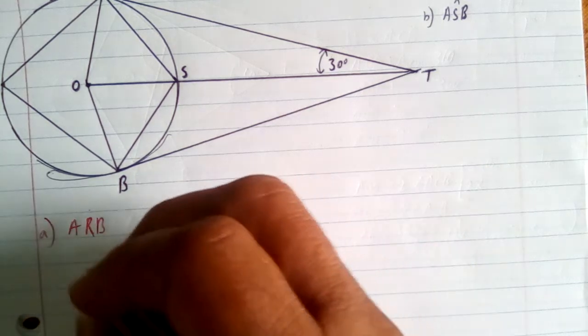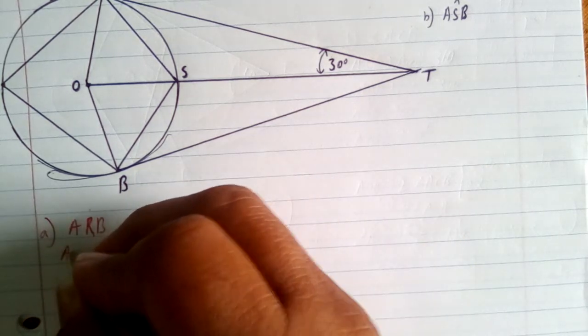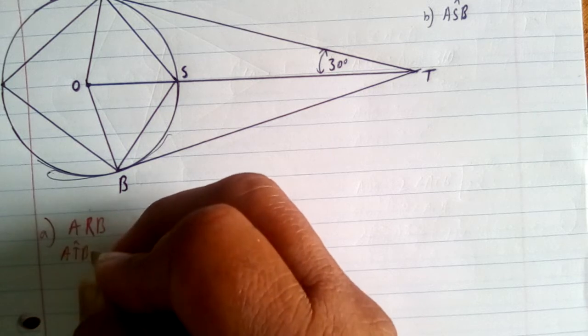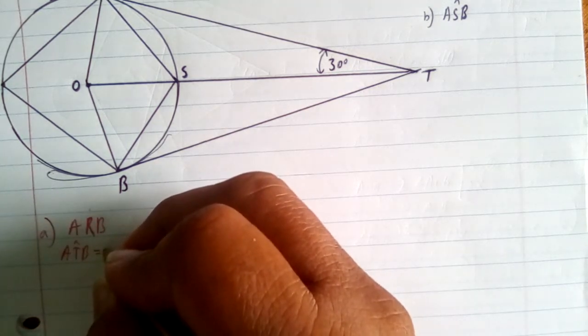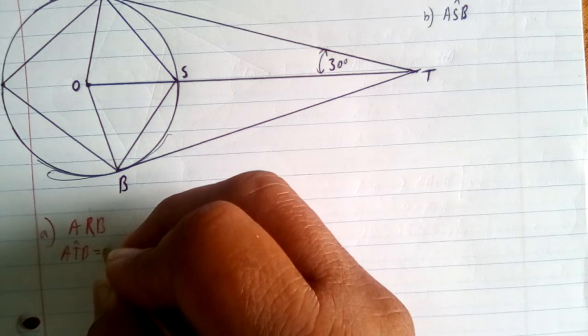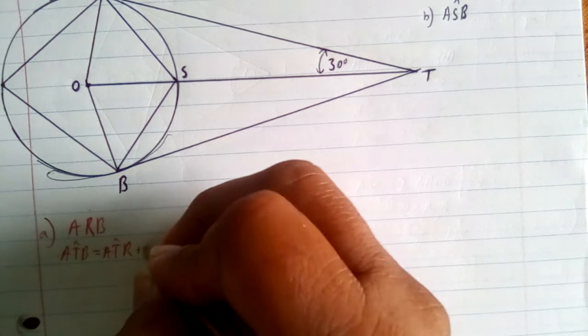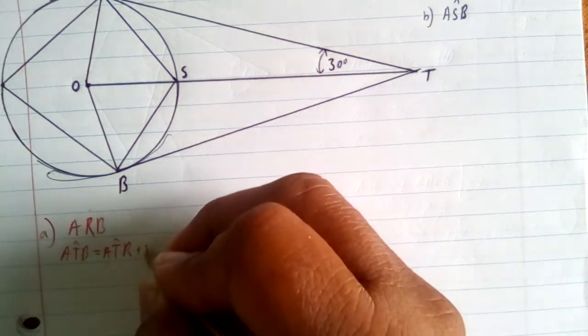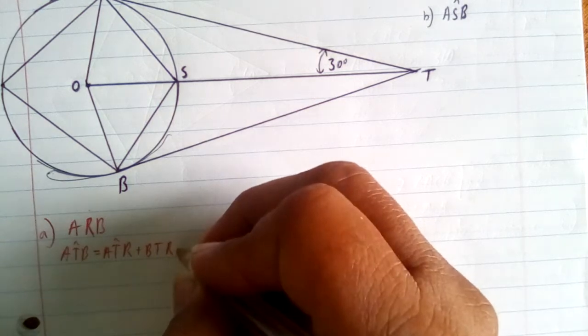So we have that ATB equals ATR plus BTR.